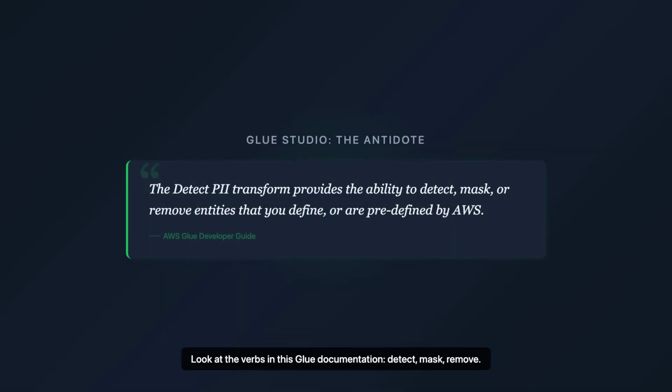Look at the verbs in this Glue documentation: detect, mask, remove. These are the exact verbs that disqualify Macie. Glue Studio's detect PII transform is the antidote to the Macie trap. When the scenario says mask PII inside an ETL pipeline before loading to the target, this is your answer every time.